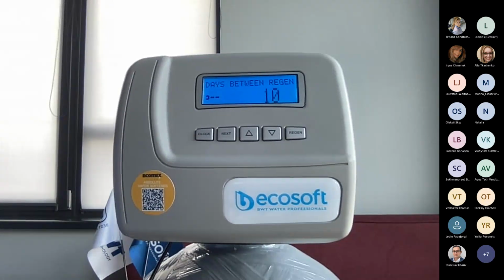If during 10 days the filter does not treat the amount of water that is calculated according to the water hardness, it will go into regeneration by days. We recommend setting 10 days in order to keep the media fresh and to keep the filter running for as long as possible.